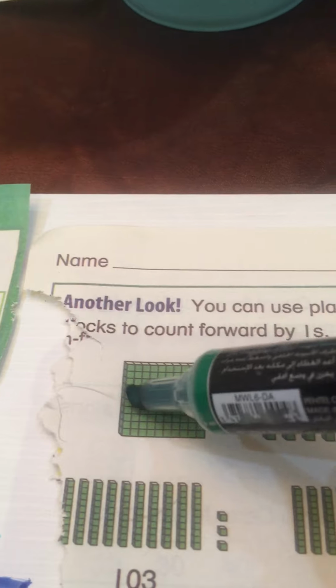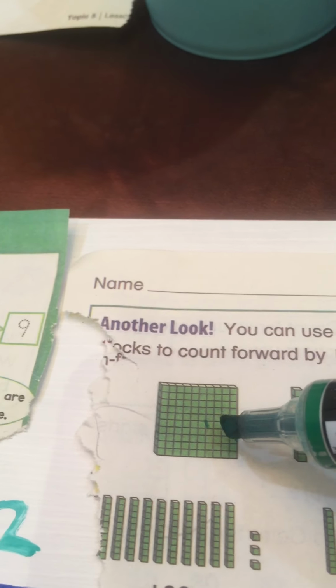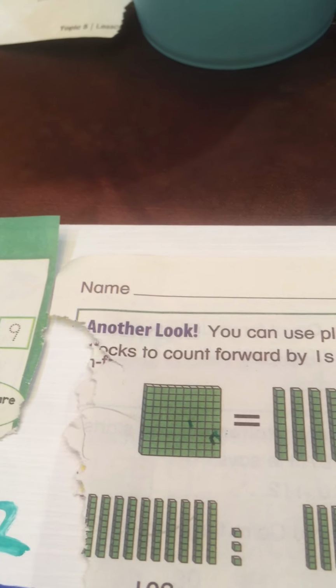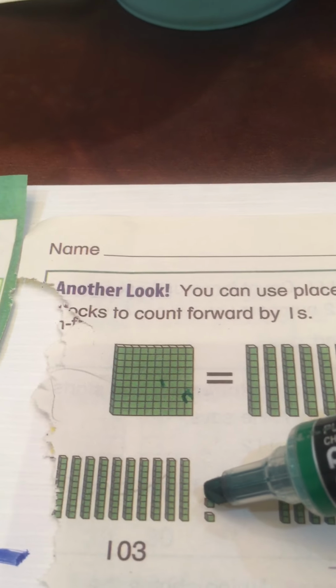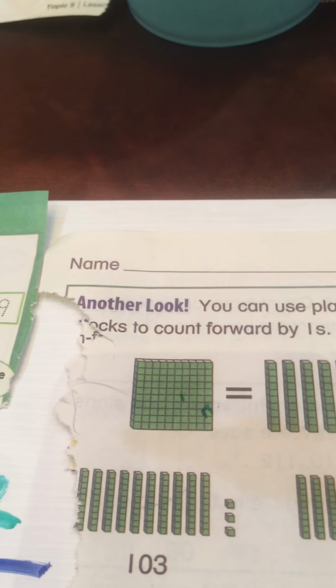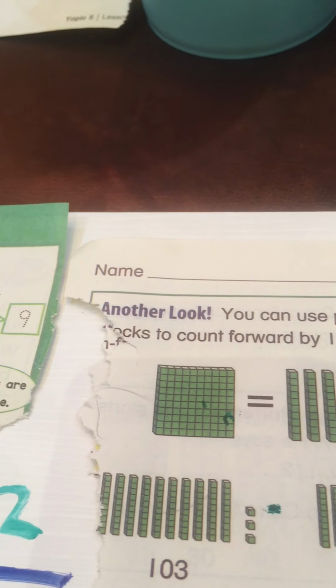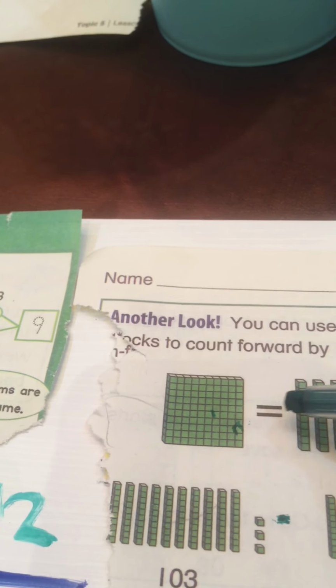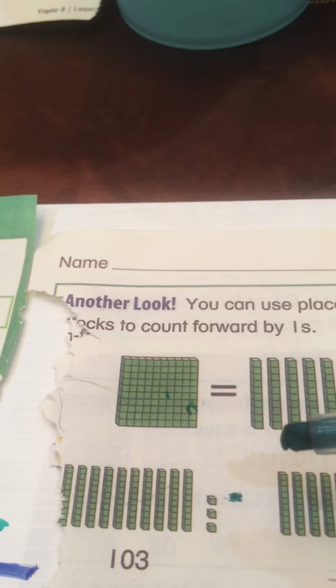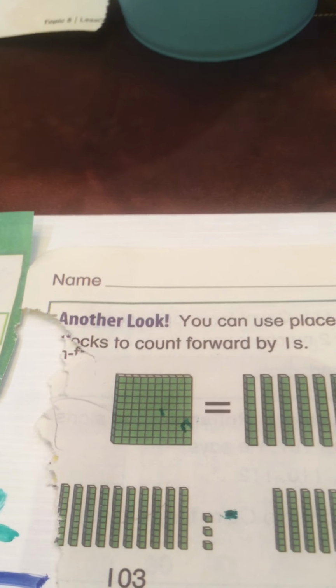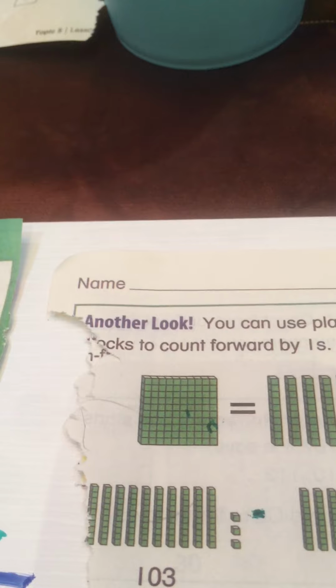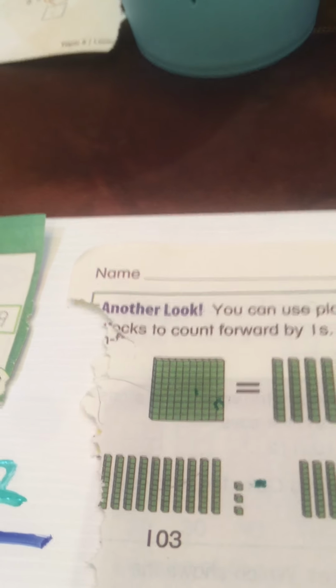Okay, so we have this whole block as a standard for 100, and you remember we have these for ones. If I have 1, I will use only 1 small square, but 10 squares make 1 ten, and 10 of these will make 100.